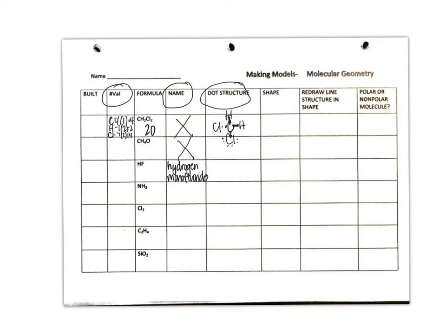And this chlorine has 1, 2, 3, 4, 5, 6, 7. So in between carbon and this chlorine, I have single bonds. So if I were to look at my structure up here, carbon is single bonded to the hydrogens and single bonded to these chlorines. So each one has 1 single bond. I don't have any electrons that are not bonded.